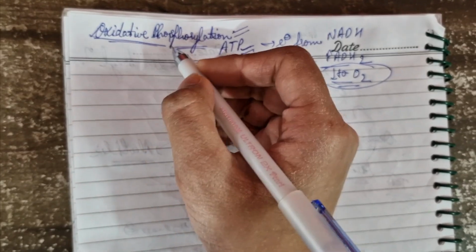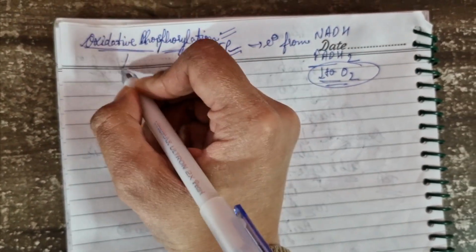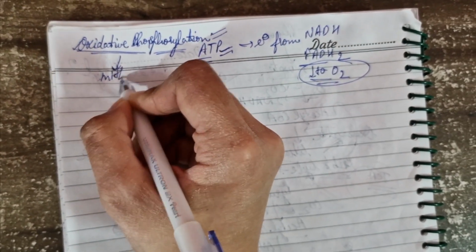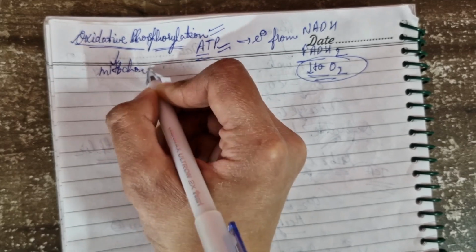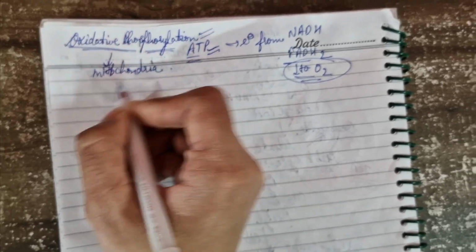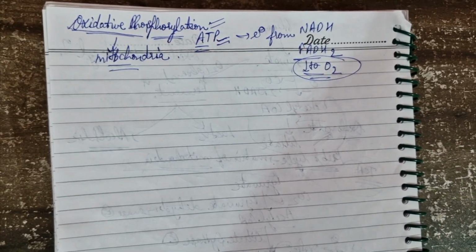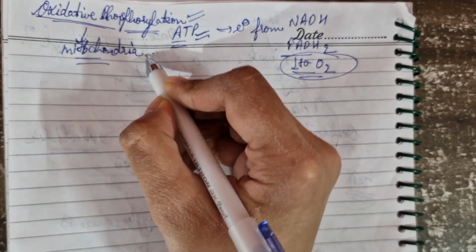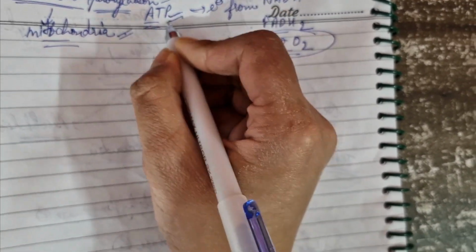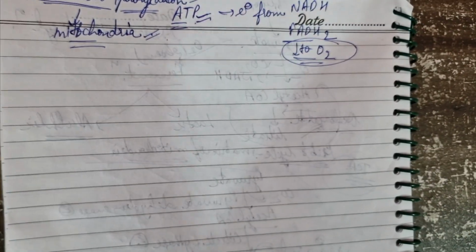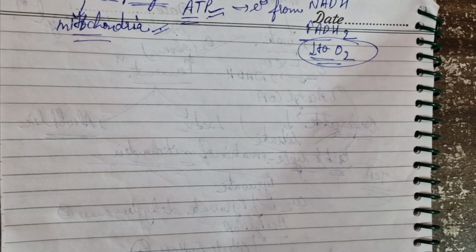This process, oxidative phosphorylation, takes place in mitochondria and is a major source of ATP formation in aerobic organisms.